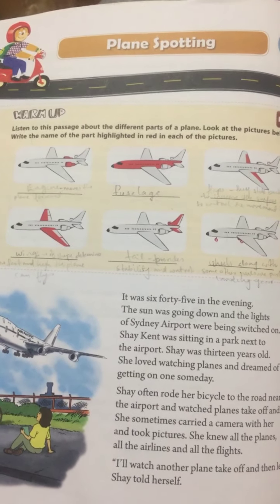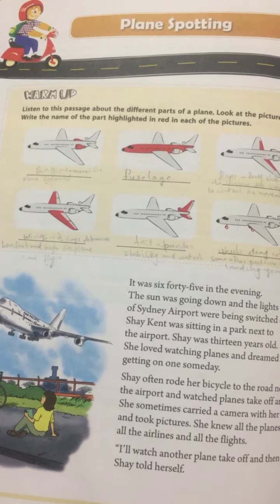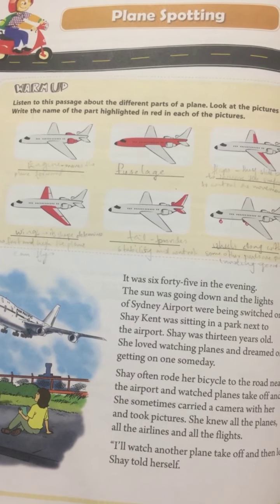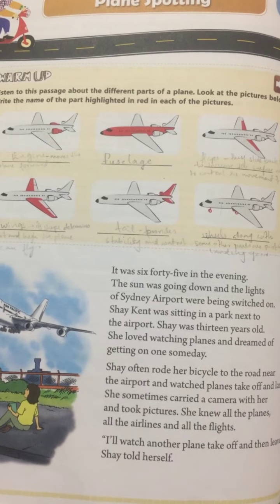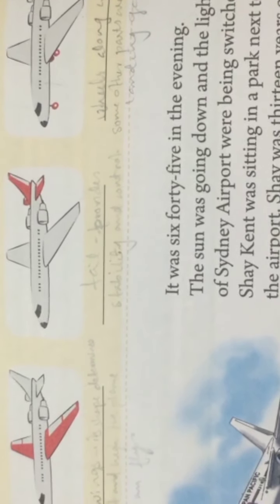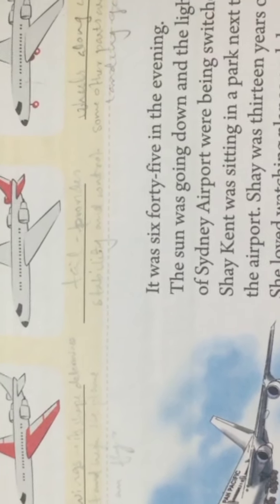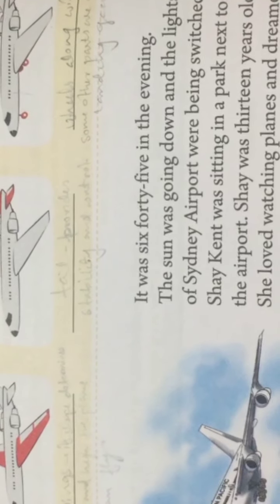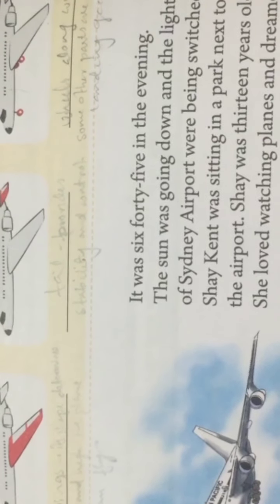Listen to this passage about the different parts of a plane. Look at the pictures below. Write the name of the part highlighted in red in each of the pictures. Okay, now I will read out a passage about different parts of a plane. Then please try to mark the different parts highlighted in red in each of the pictures.